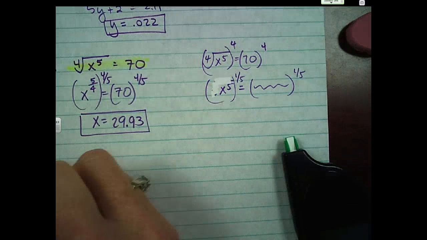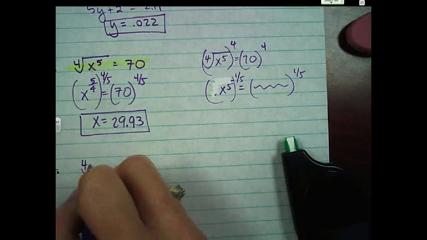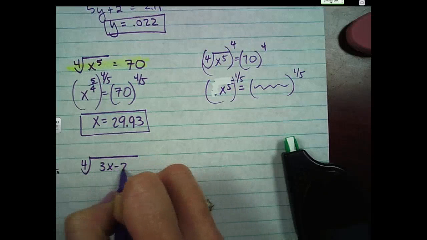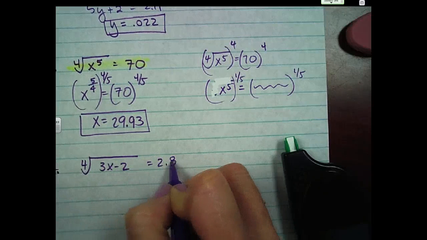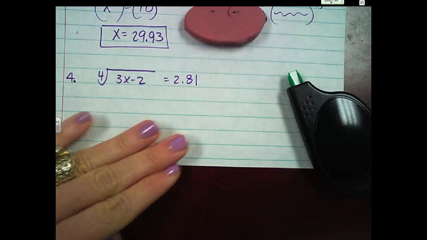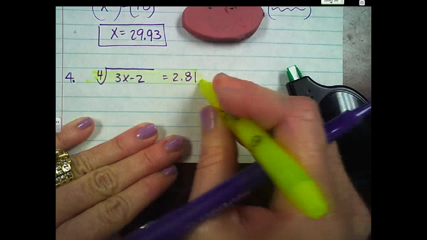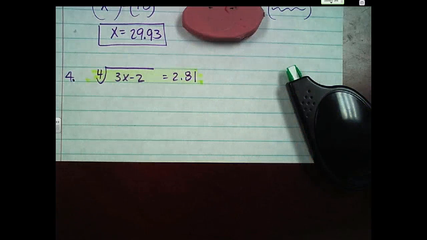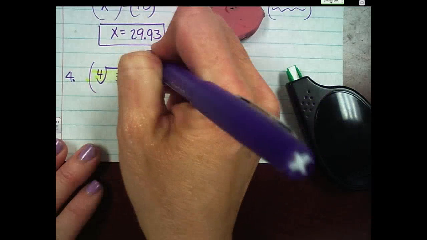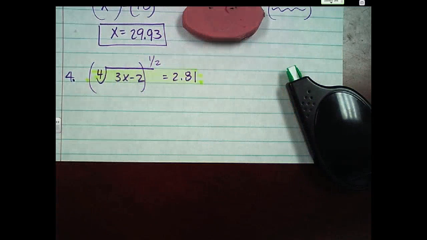Okay, last problem. The fourth root of 3x minus 2 equals 2.81. What's my first step? How do you get rid of the fourth root? Raise it to the 1/4, right? How do you get rid of a square root? Raise the 1/2.